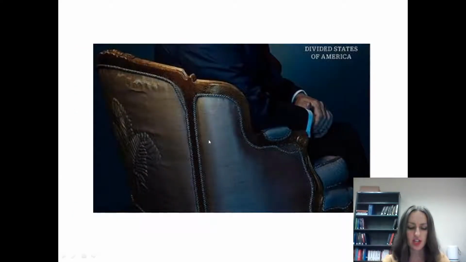Another point about the chair, this is a close-up of it. This is a Louis XV chair designed in France in the mid-18th century, so before the French Revolution, when the kings of France were at the height of their power and the common people of France were suffering the most. So by having Trump sit in this chair, the creators are acknowledging that Trump is a head of state.